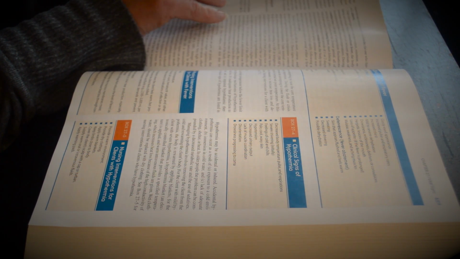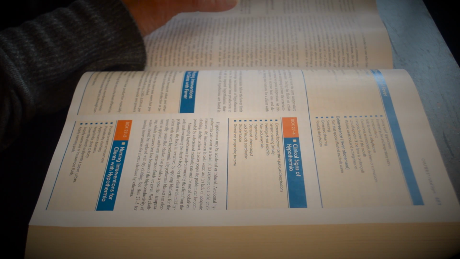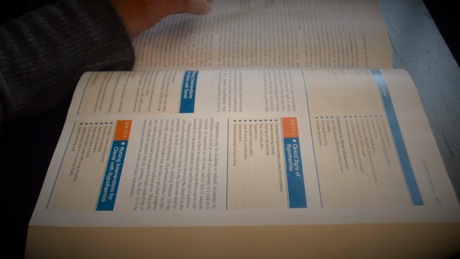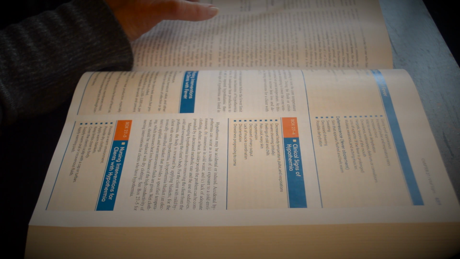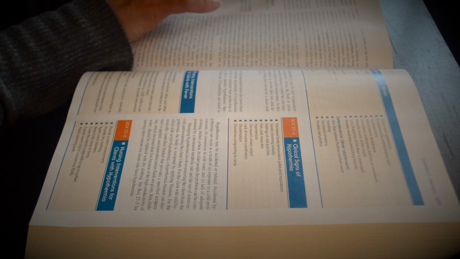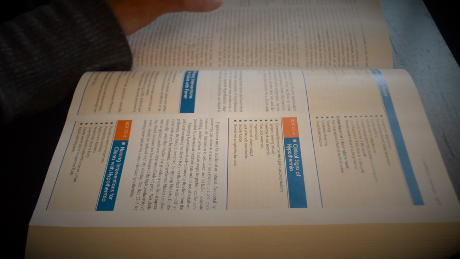And then we have number 6, environment. Extremes in environmental temperatures can affect a person's temperature regulatory systems.